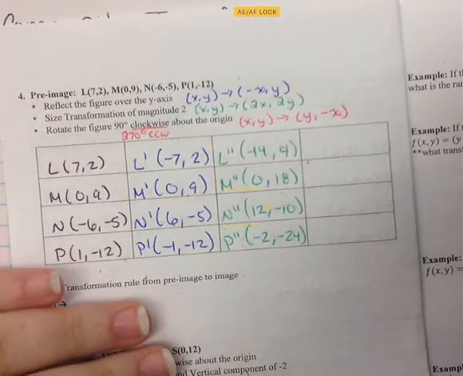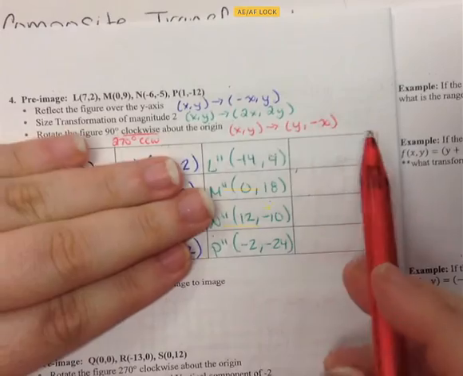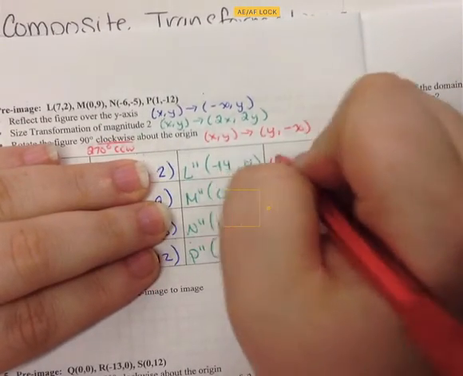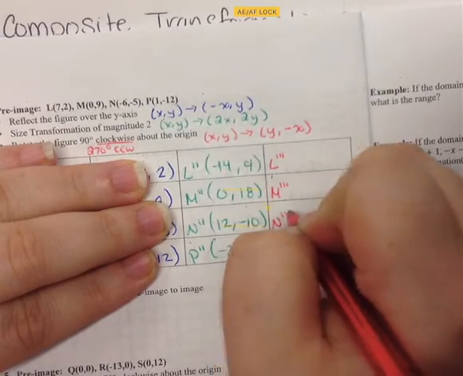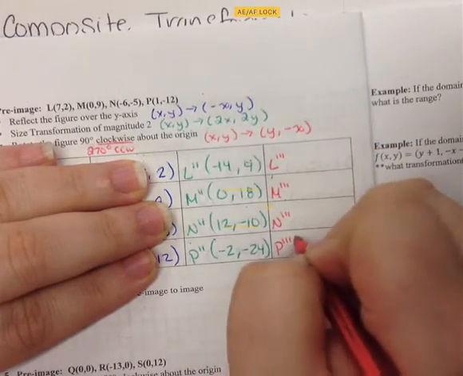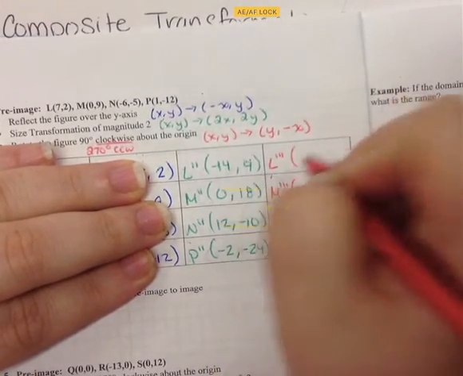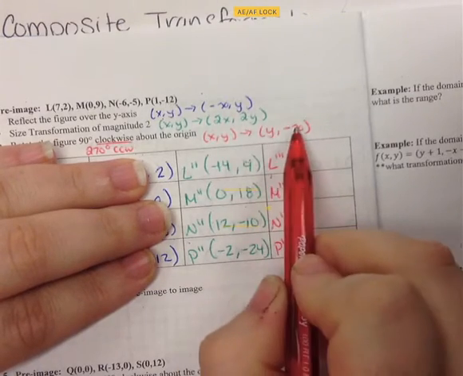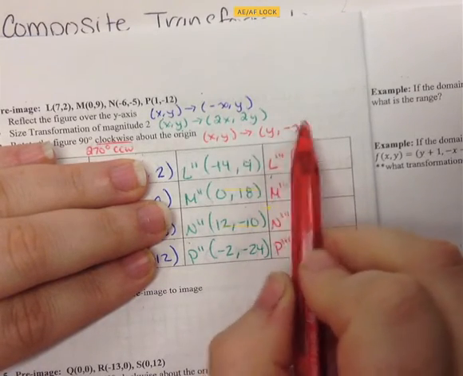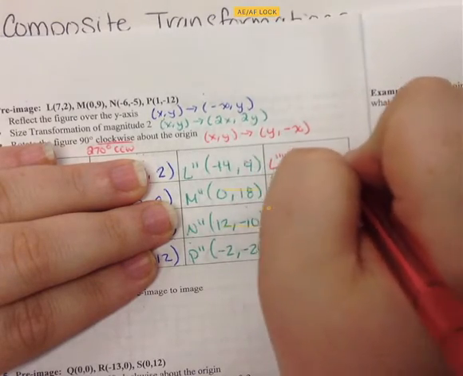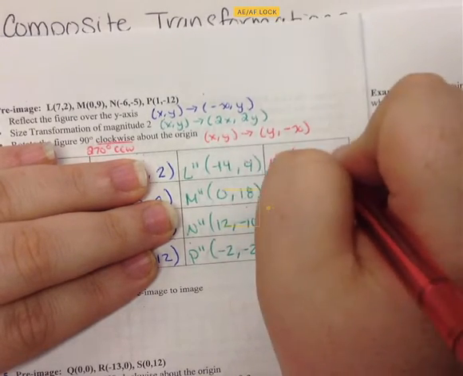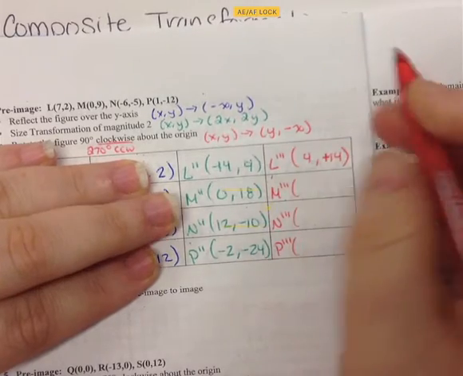So now we'll use the green to get to the red. So we'll have L triple prime, M triple prime, N triple prime, and P triple prime. What we do here is we have to flip them, but then we negate the back number. So we flip them first, so 4 and then -14, and then we negate the back, so that becomes a +14.